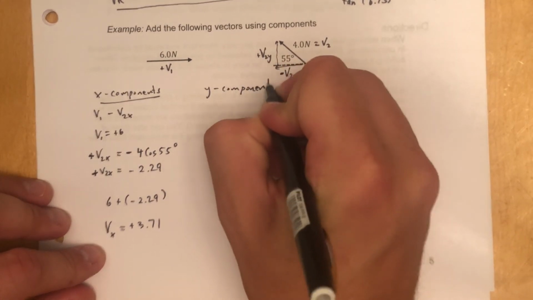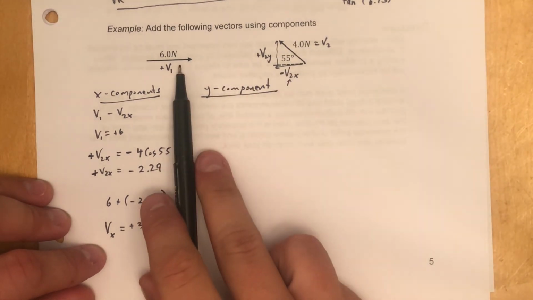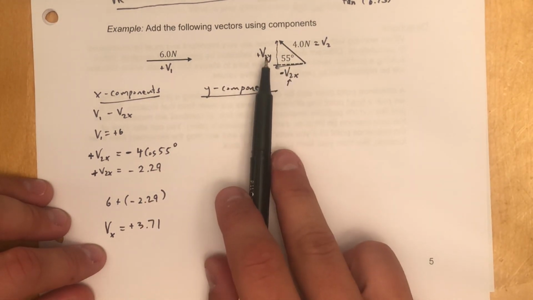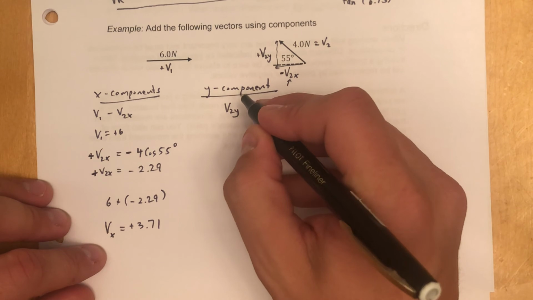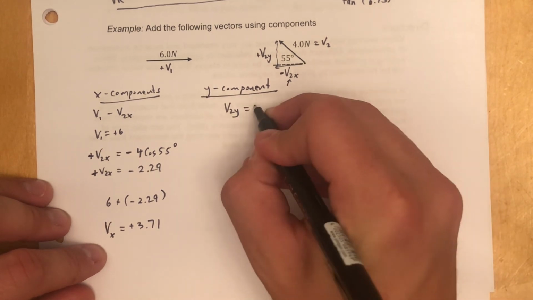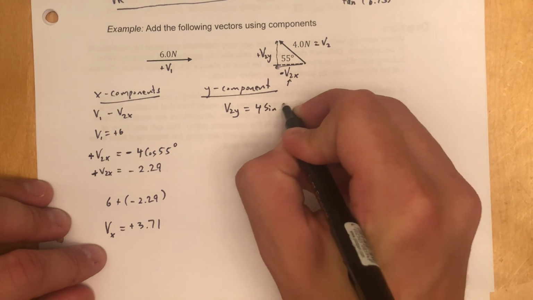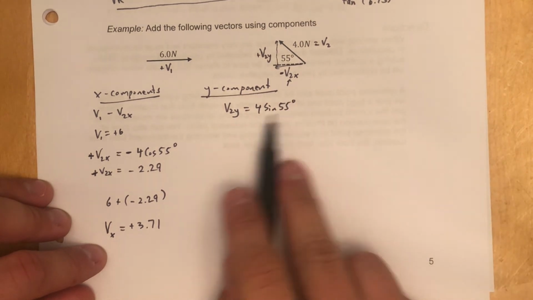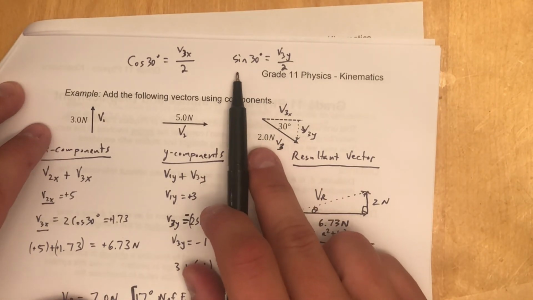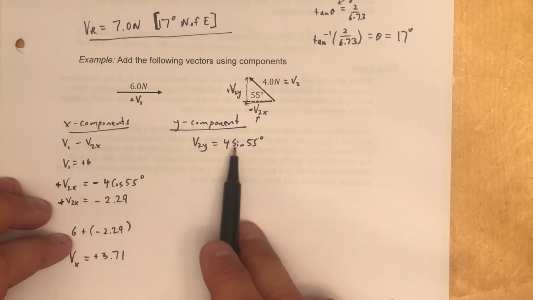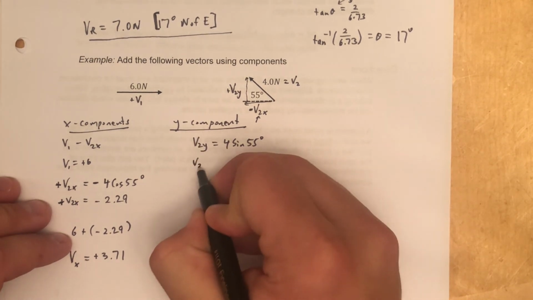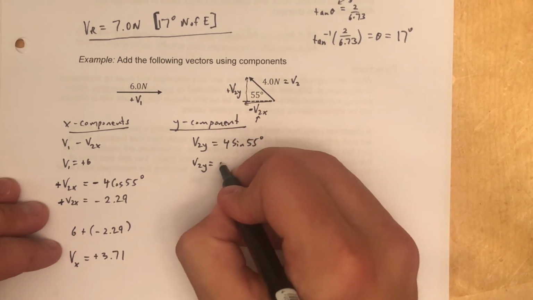The y component side. There is nothing in the first one, so we're only looking at the second one, and we're only looking at V2y, and V2y is positive, it's going up. So let's go ahead and solve for V2y right away. That's going to be 4 sine 55 degrees. And again, if this doesn't track with you, just refer back to the first step, where you write your trig function, angle, and then the ratio, and then solve for the unknown value. You're going to end up getting this right over here on your second step. Your V2y will be 3.28.